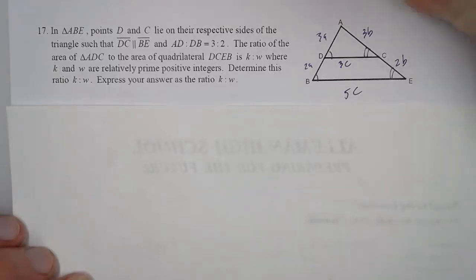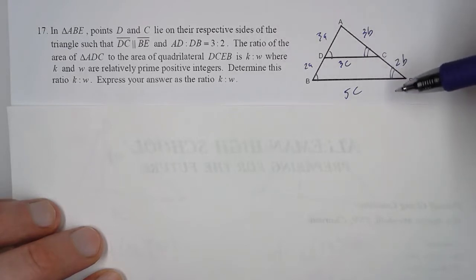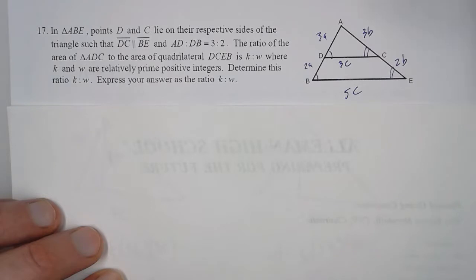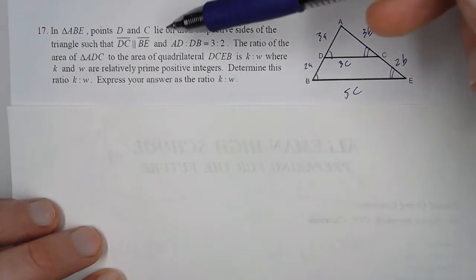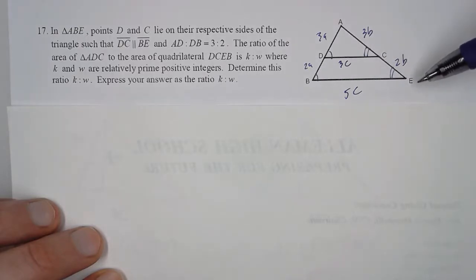So in this problem, we're given triangle ABE, and points D and C lie on their respective sides of the triangle such that DC is parallel to BE, and that AD and DB are in the ratio of 3 to 2. The ratio of the area of triangle ADC to the area of quadrilateral DCEB is K to W, where K and W are relatively prime positive integers. Determine this ratio K to W and express as a ratio.